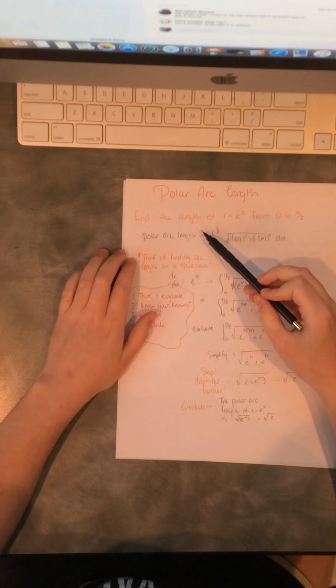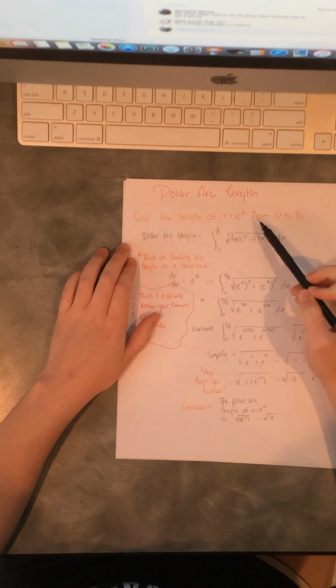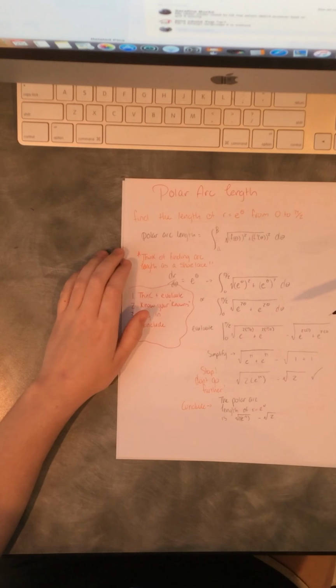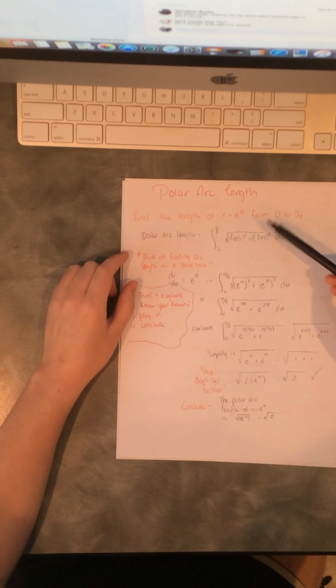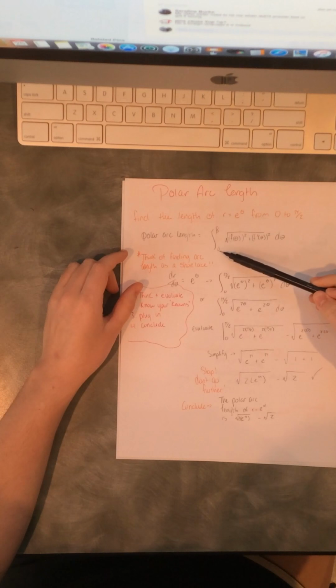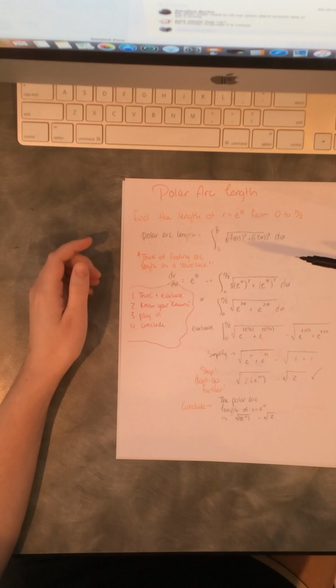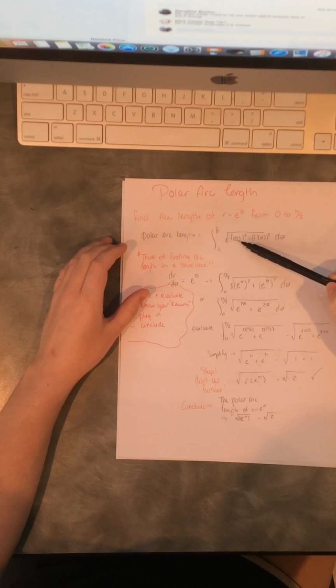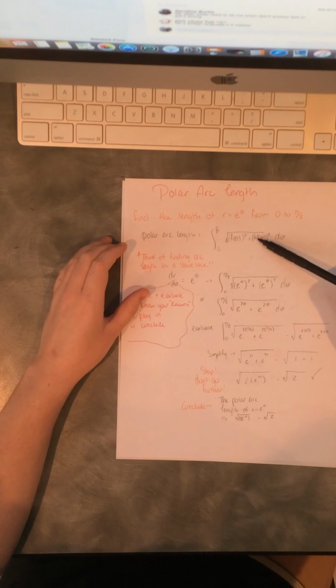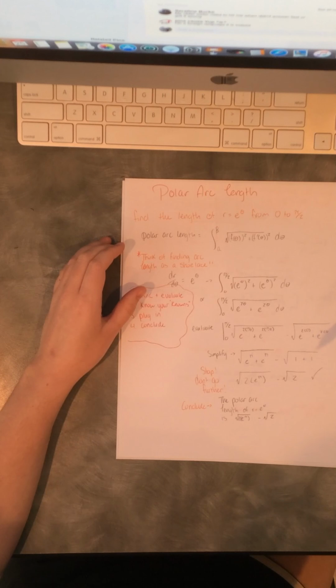So we're supposed to find the length of r is equal to e to the theta from 0 to 2 pi. So the first thing we need to know is the polar arc length formula. The formula is considered from a to b, or alpha to beta, because we're dealing with angles, of the square root of f of theta squared plus f prime of theta squared, d theta. And don't forget the squared because that's really important, and we would get the wrong answer if we didn't.